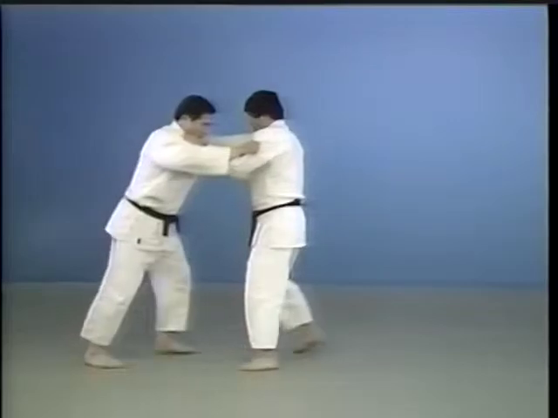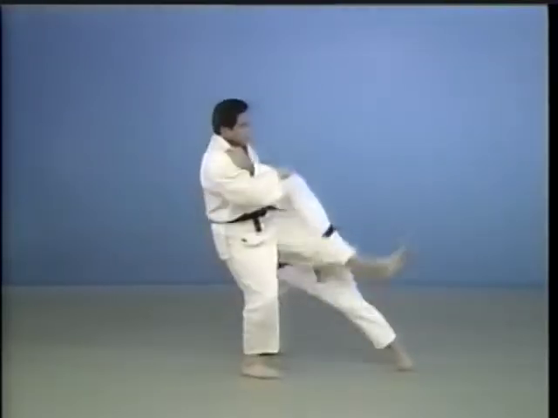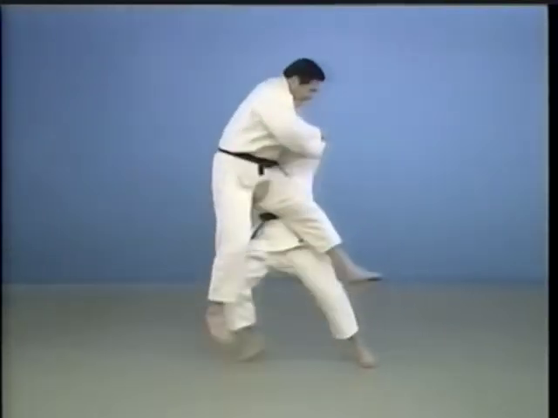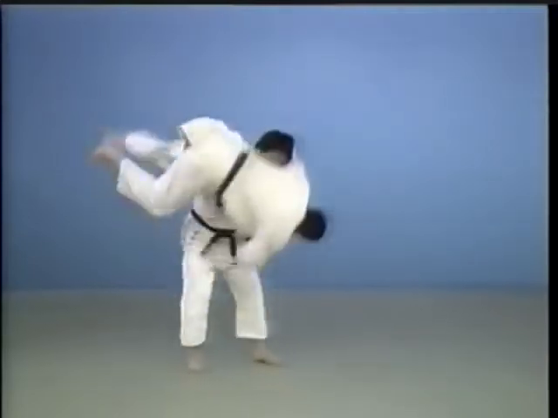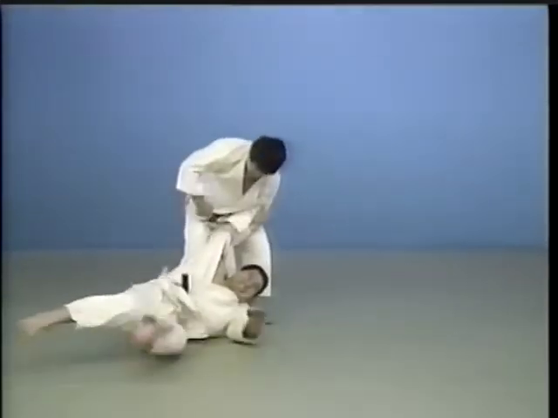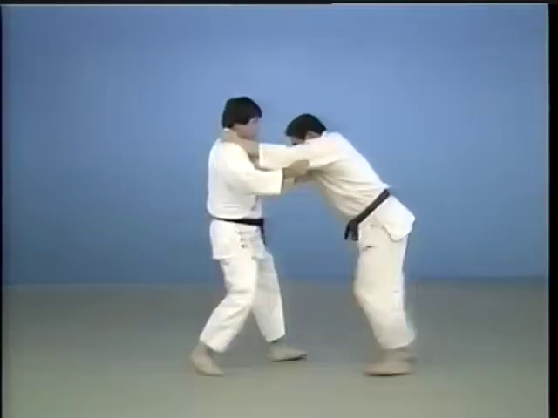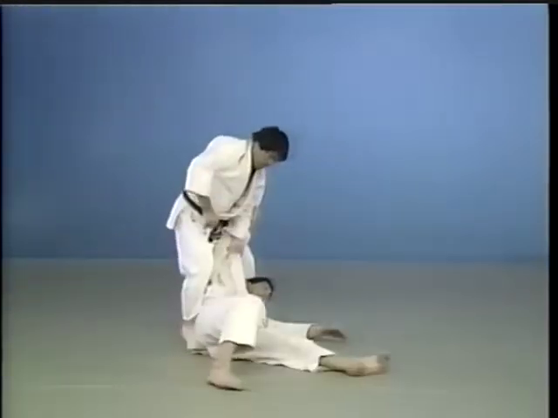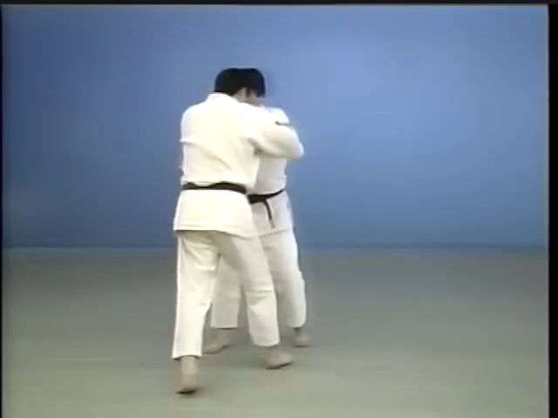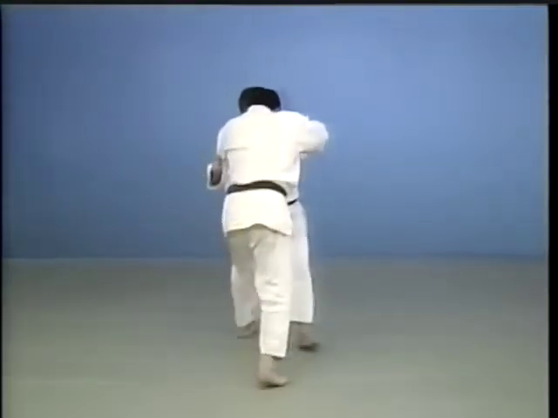Similarly, when your opponent comes at you with an O-soto-gari, then you should again put your hand in from behind and throw. Again, when he attempts an Uchimata, you can evade his motion, then putting your hand in from behind, transform it into a Sukui-nage.